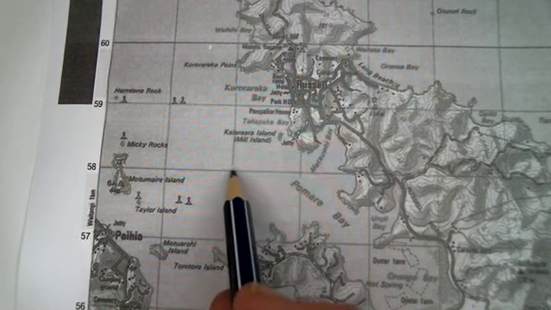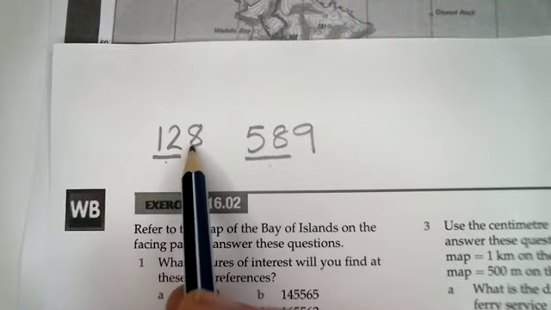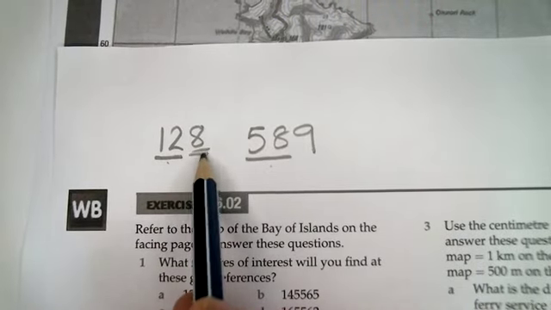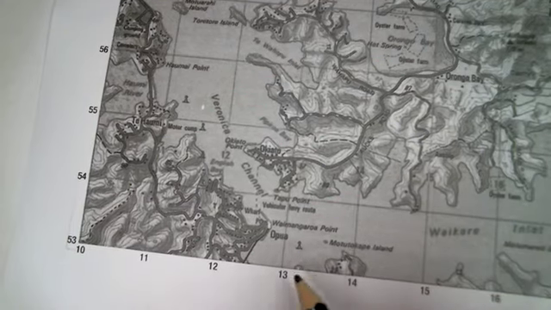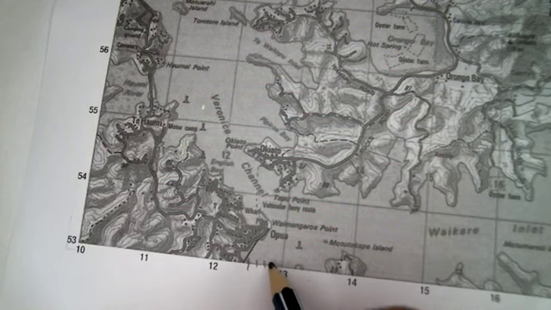But when I actually look more closely at what it says, 12 and 8, really think about this as being like 12.8. So where's 12.8? Well, 12.5 would be in the middle here, about there, and 5, 6, 7, 8, 9 would be a little bit closer.